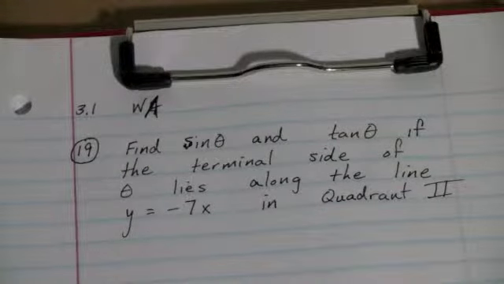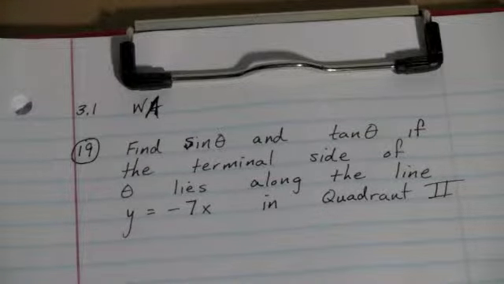Okay, this is one version of problem number 19 from the WebAssign problems in chapter 1, section 3. We're to find the value of sine of theta and tangent of theta if the terminal side of theta lies along the line y equals negative 7x in quadrant 2.